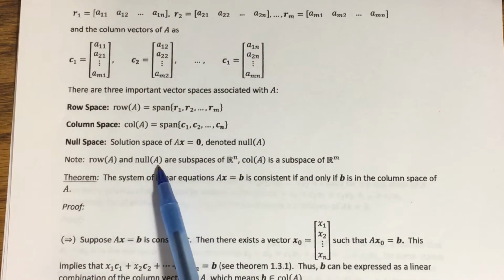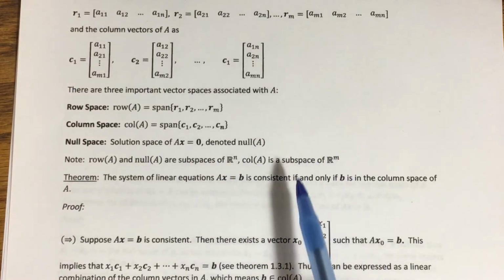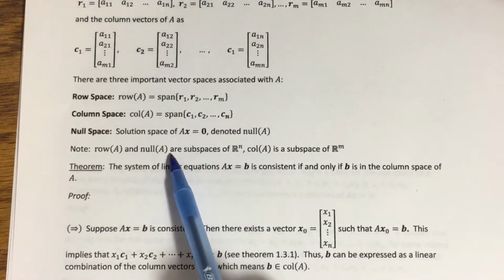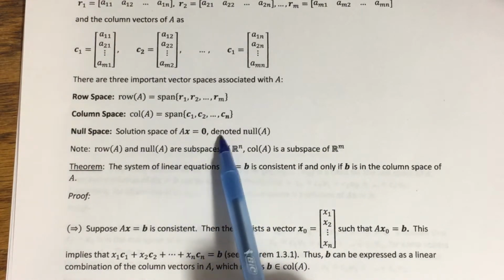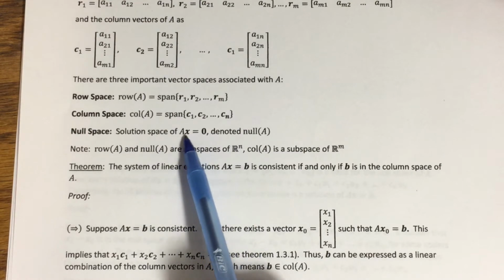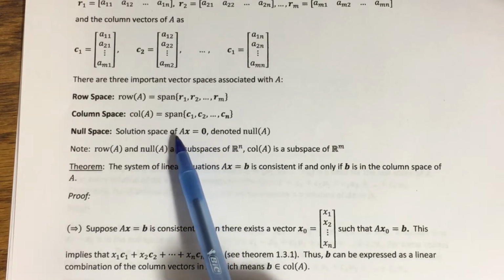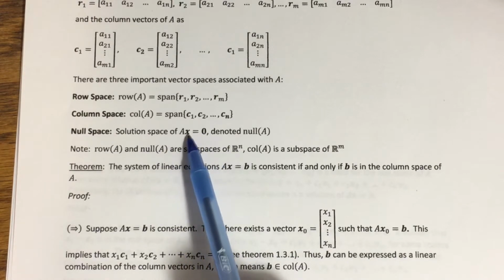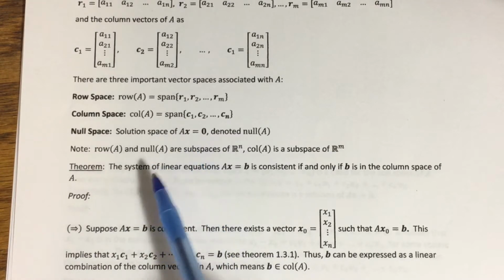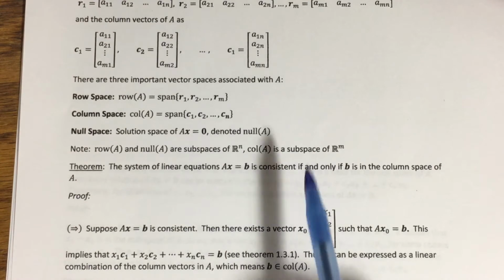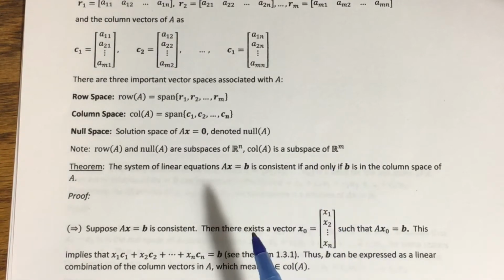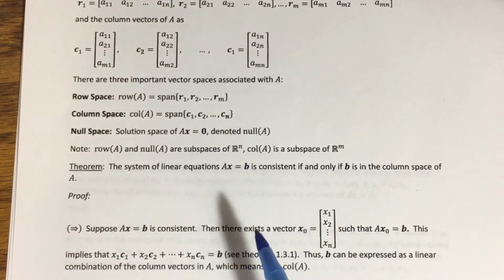The null space is also a subspace of Rn because, again, the null space is the set of solutions to this equation. So the values of x that work in this equation make up the null space. And if A is an m by n matrix, then x has to be an n by 1 matrix, making those vectors in Rn. The column space, we can see, would be a subspace of Rm instead.